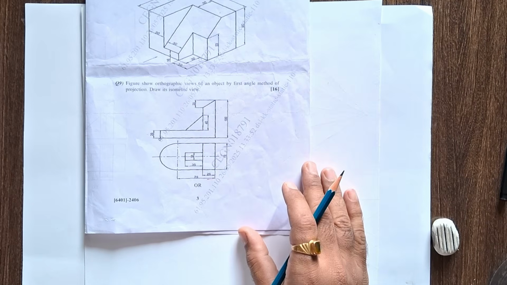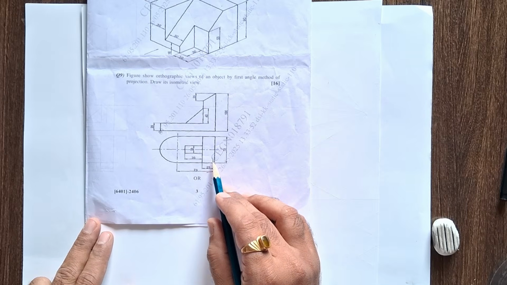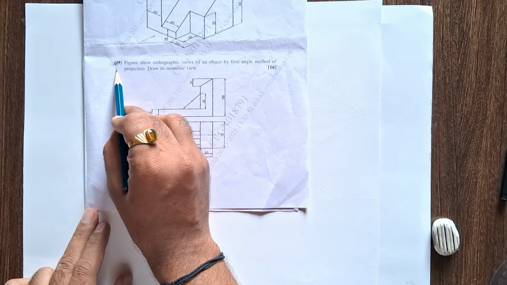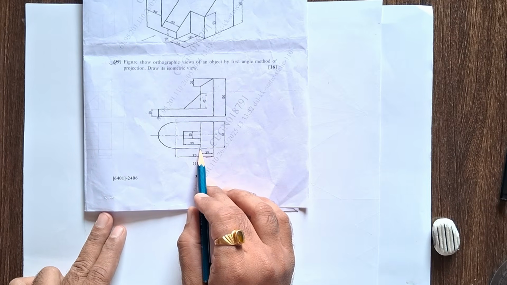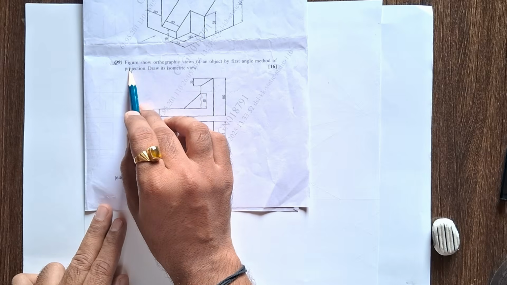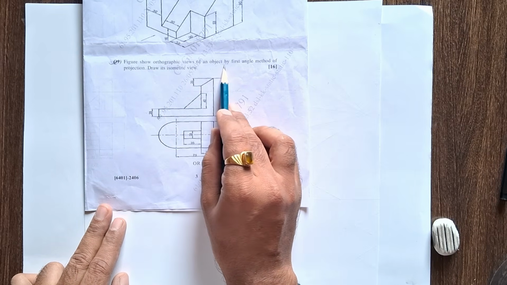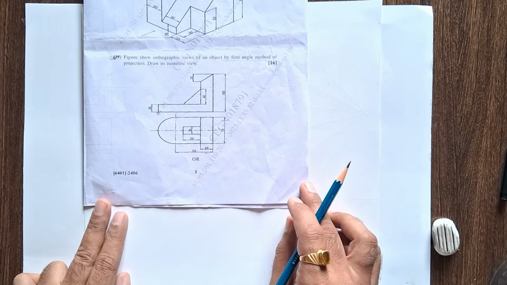So students, in this session, we will solve problems based on isometric projection. And in today's session, we will solve question number 9. This problem is based on the isometric projection topic. The problem statement is: the figure shows orthographic views of an object. By the first angle method of projection, draw its isometric view.